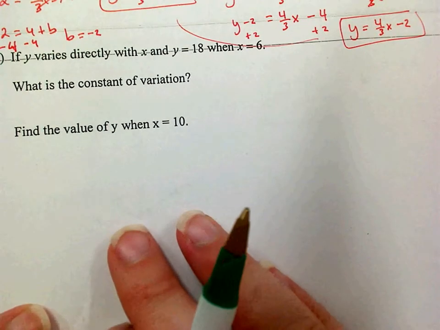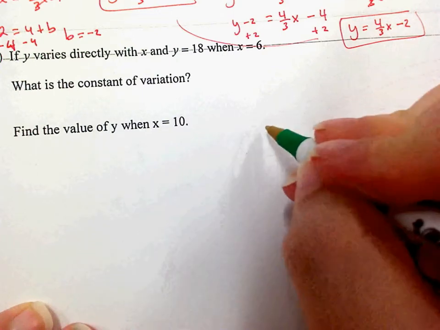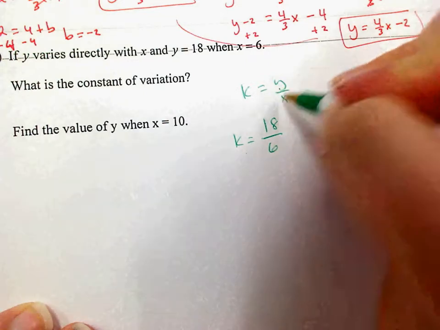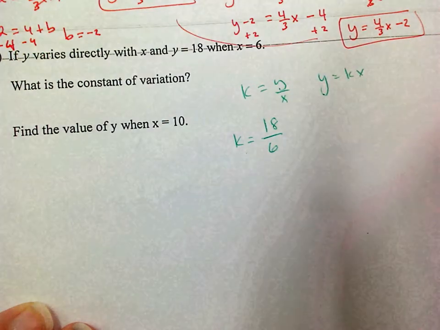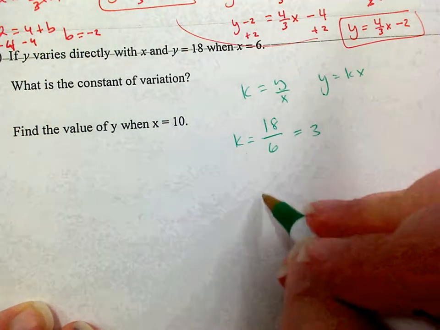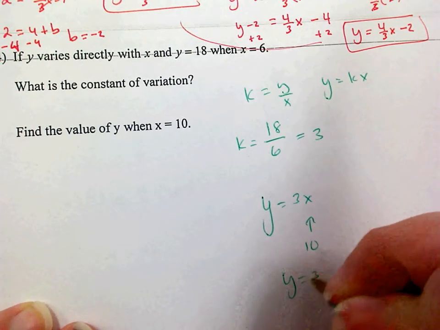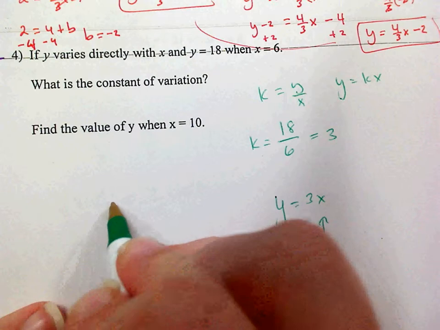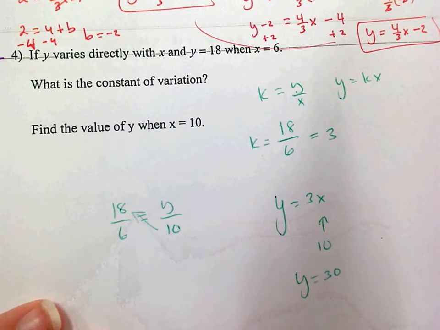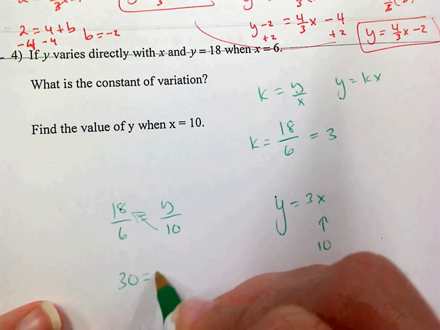So same thing on this one. Y is 18 when x is 6, so 18 divided by 6 is k, because k is y divided by x, which we get from y equals k times x, which is 3. Okay, so a couple different ways. Y equals 3x. If x is 10, then y is 30. Or 18 is to 6 as y is to 10. Multiply by 10, and you get 180 divided by 6, which is 30.